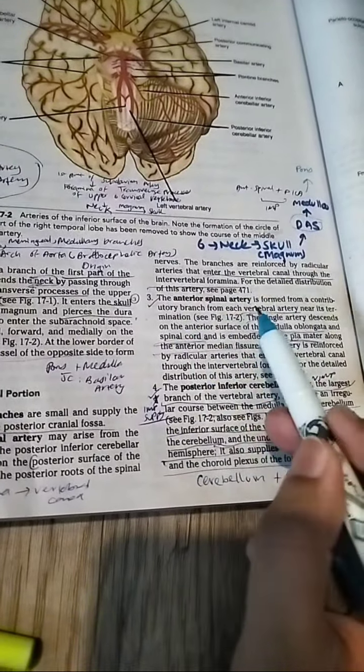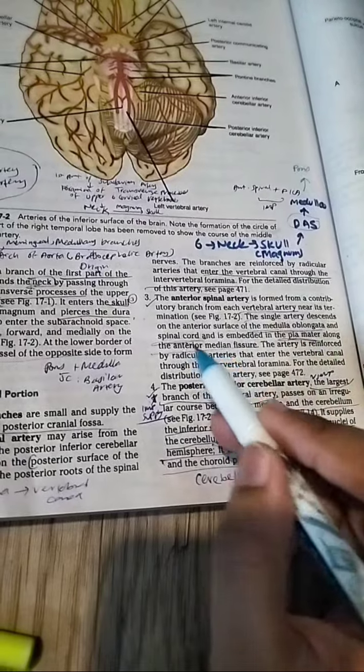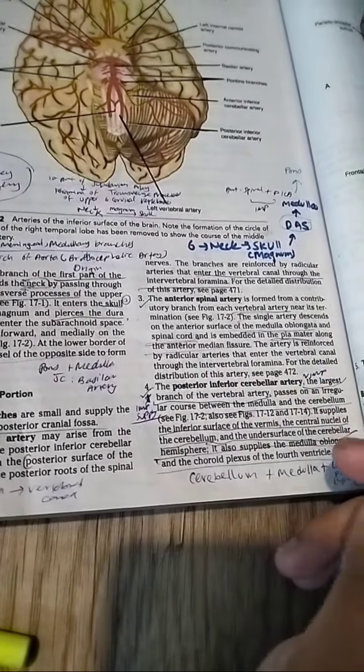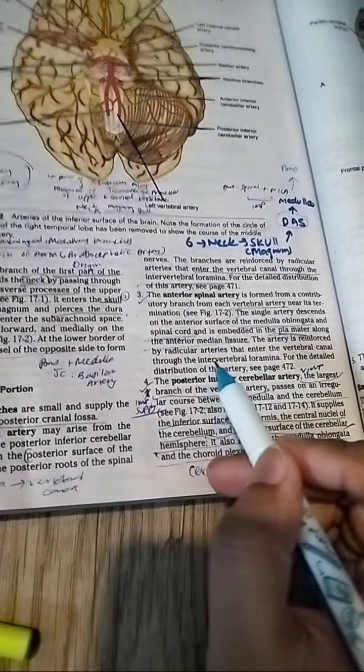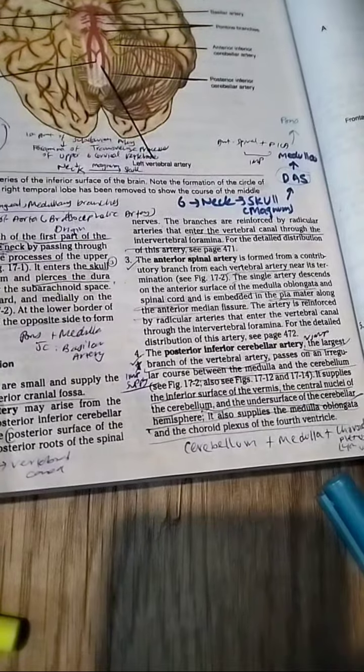Now let's talk about the anterior spinal artery. The anterior spinal artery is going to supply the medulla oblongata as well as the spinal cord, and it is going to be embedded in the pia mater along the anterior median fissure. So both the anterior and posterior spinal arteries are going to be reinforced by the radicular arteries that enter the vertebral canal through the intervertebral foramina.